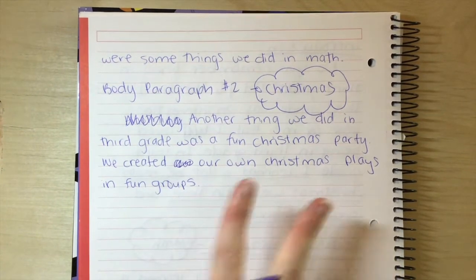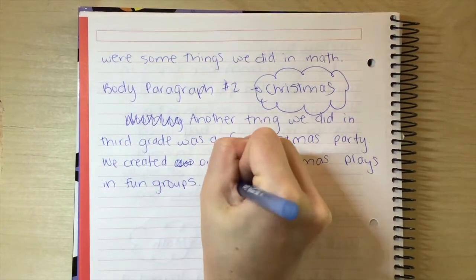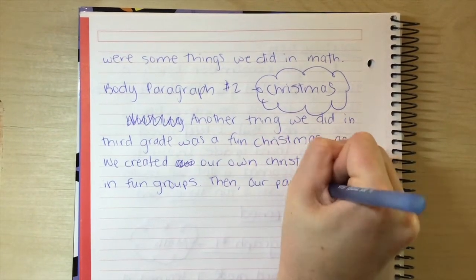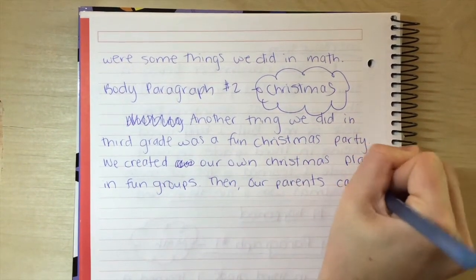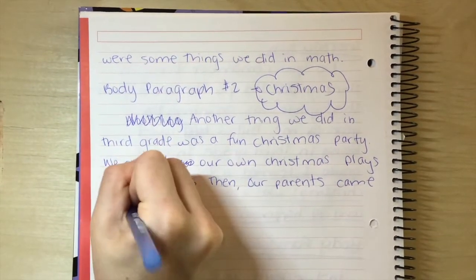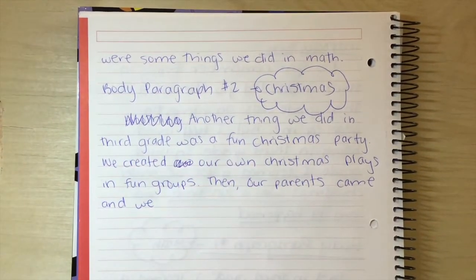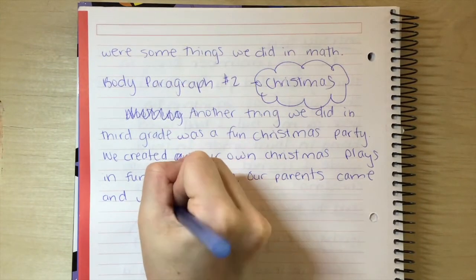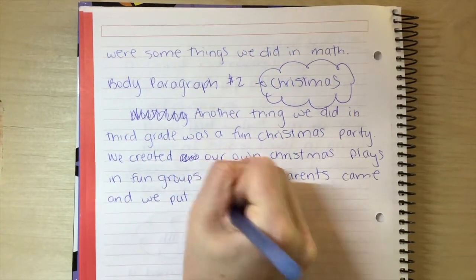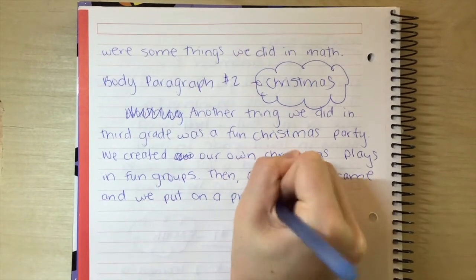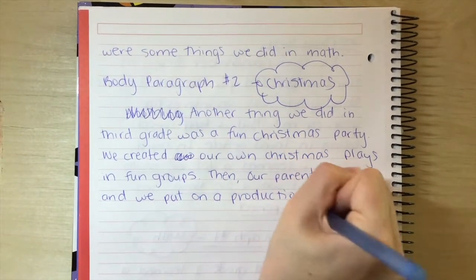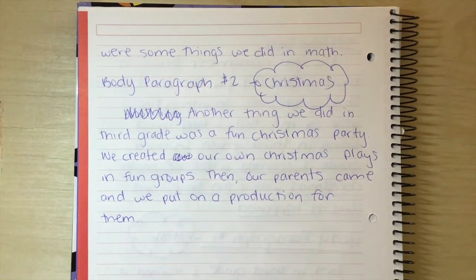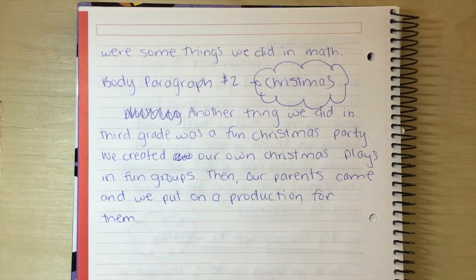Now I'm going to go into supporting detail 2. Then our parents came and we put on a production for them. And then I'm going to go into supporting detail number 3.